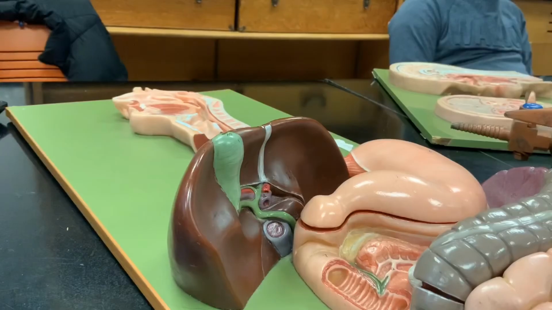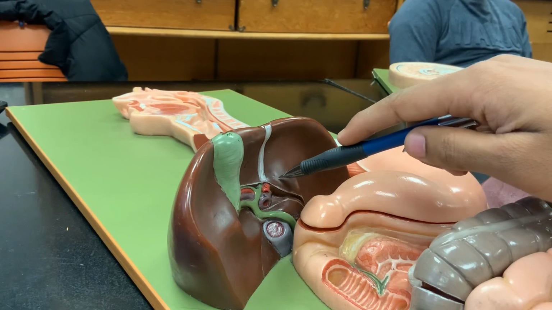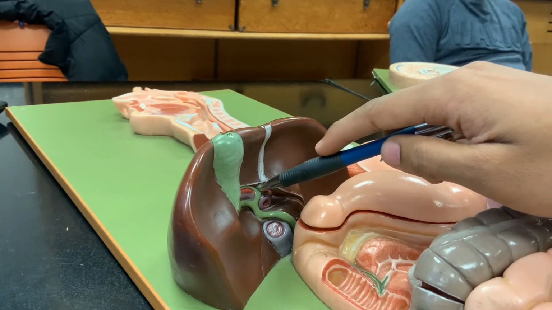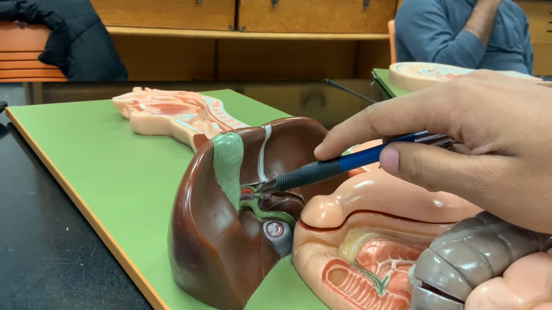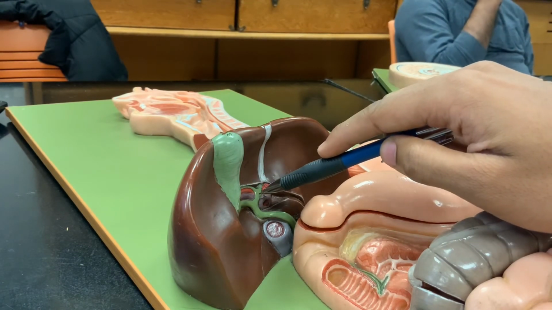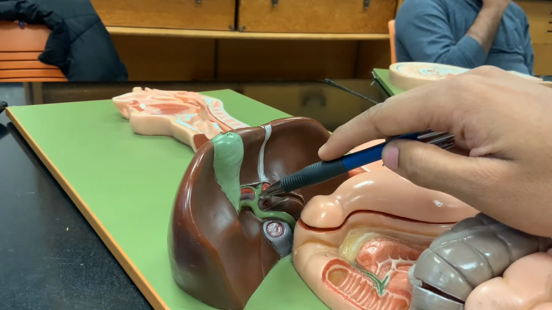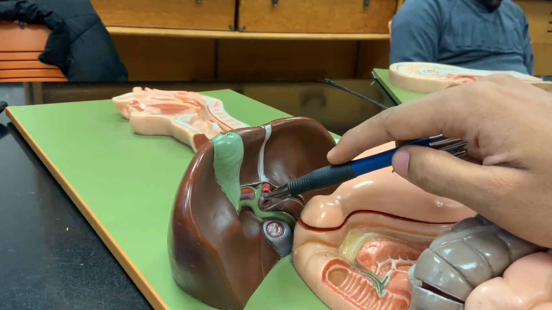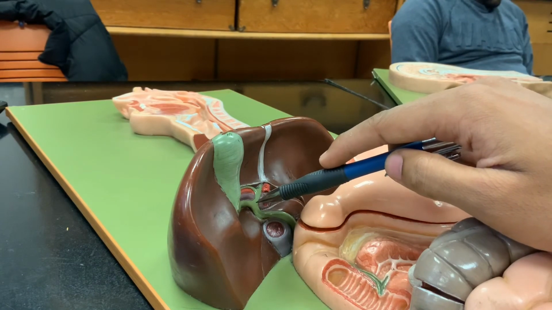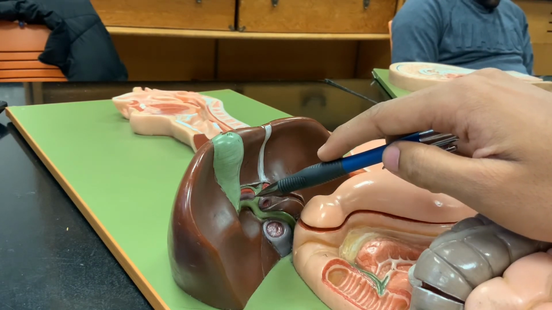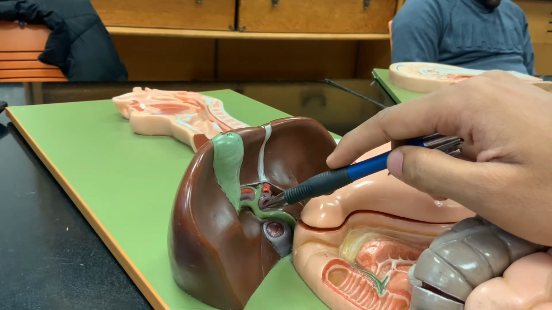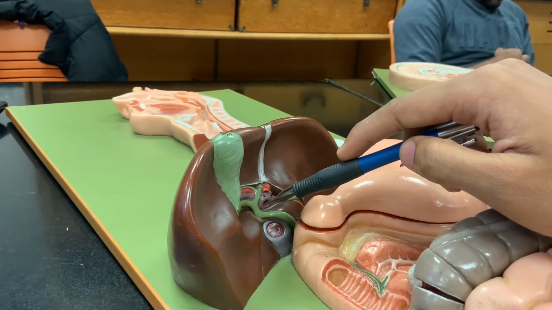So here we have the duct system of the liver. Right here we have the left hepatic duct, and right over here we have the right hepatic duct. Right here we have the common hepatic duct, and next to that is the cystic duct. And right here, the root of it is the common bile duct.